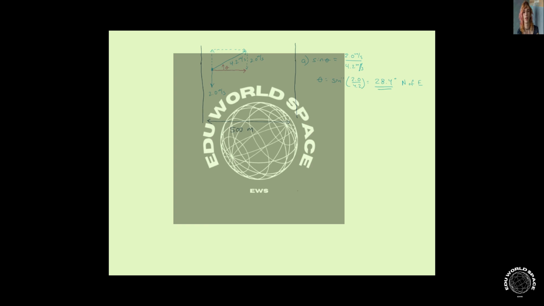In part B, we're asked, what's the velocity of the boat relative to the Earth? And this is really easy. I just need to recognize that the velocity of the boat relative to the Earth is just that x component of the velocity. It's that red resultant vector that I've drawn there, which is due east across the river, so it's just the x component.